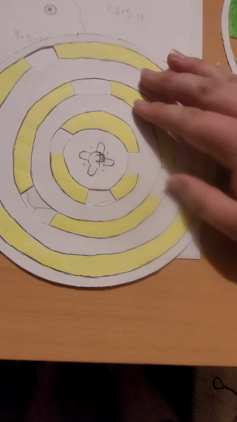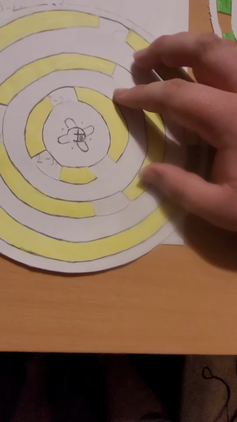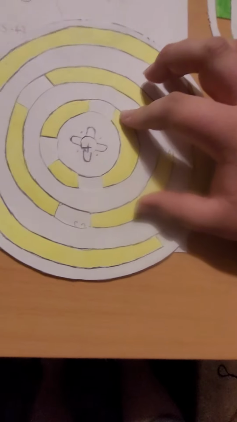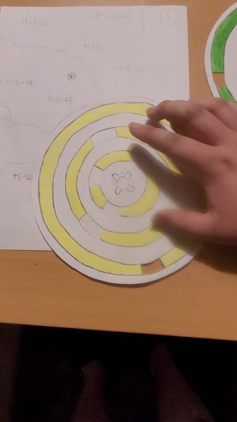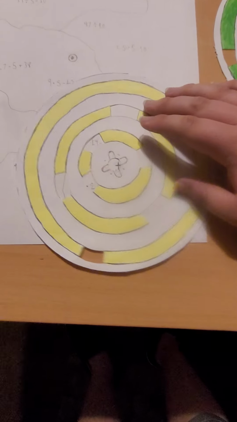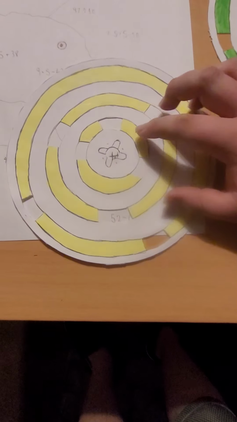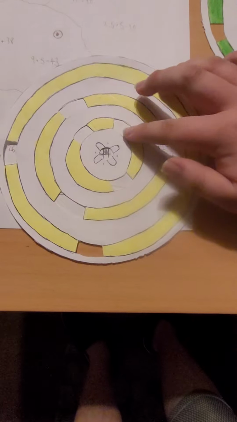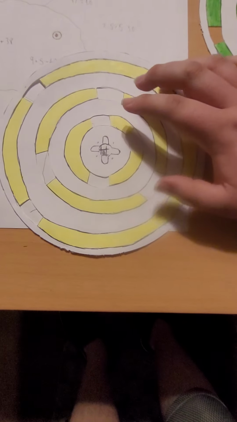Right? So, rotate this a little bit. A little one-handed, so this is a little tricky, but not impossible.